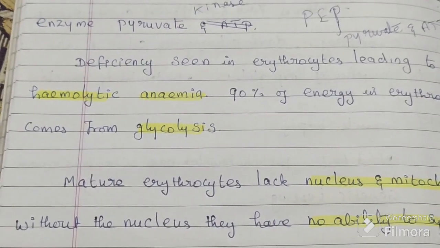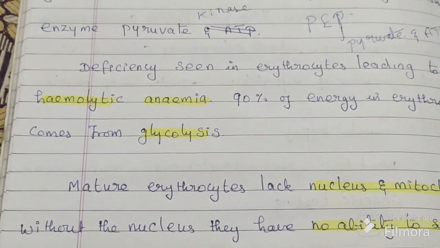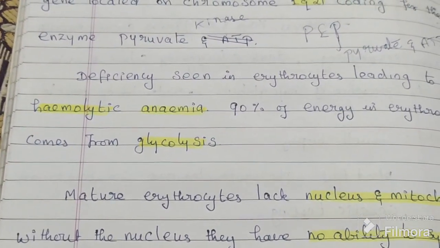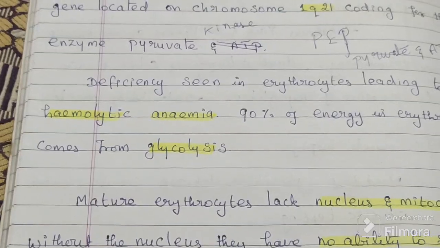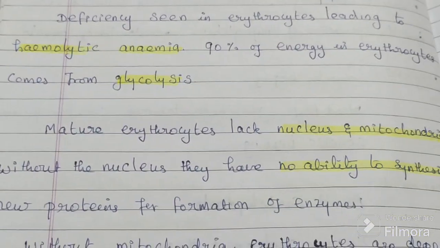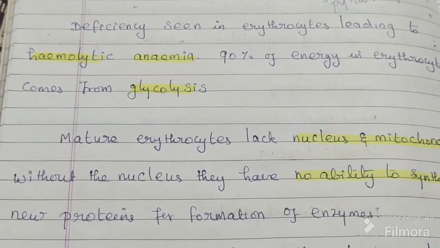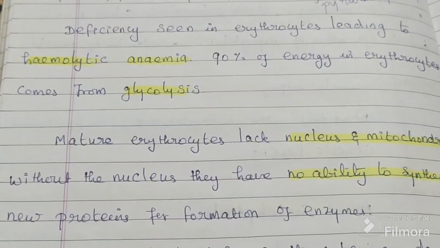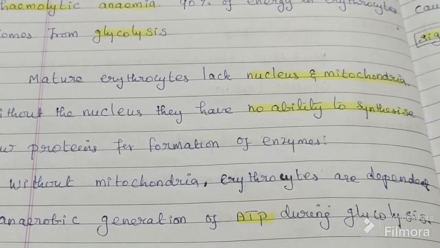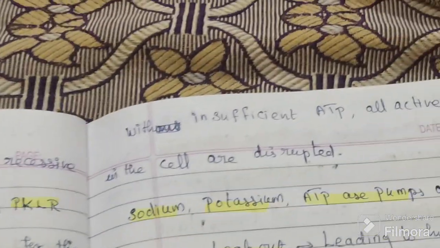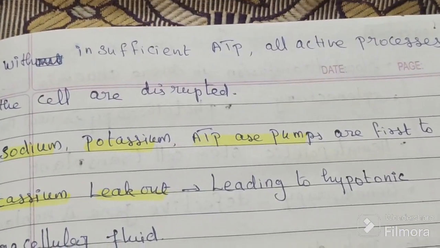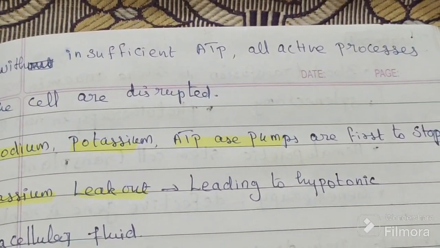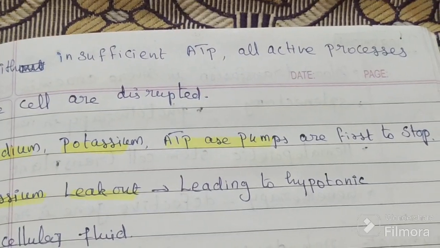Without mitochondria, erythrocytes are dependent on the anaerobic generation of ATP during glycolysis. With insufficient ATP, all active processes in the cell are disturbed.